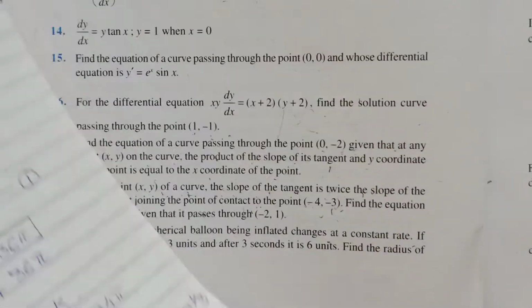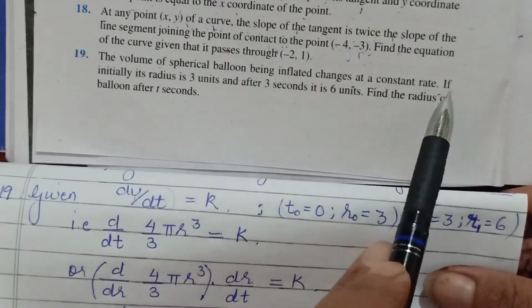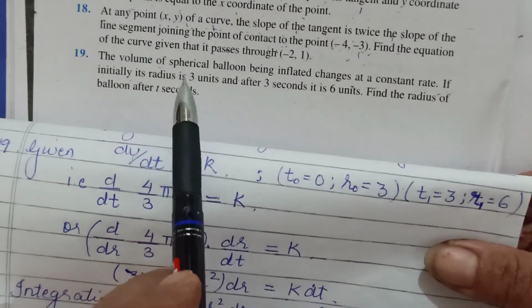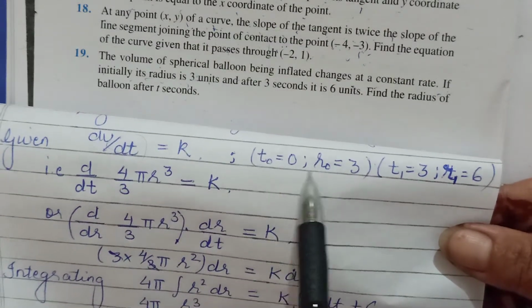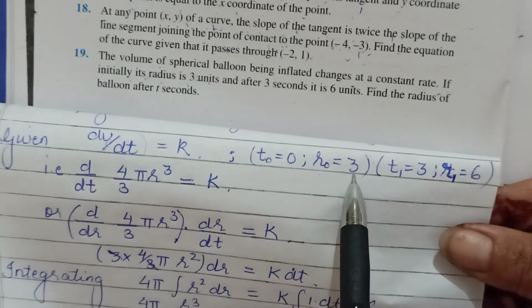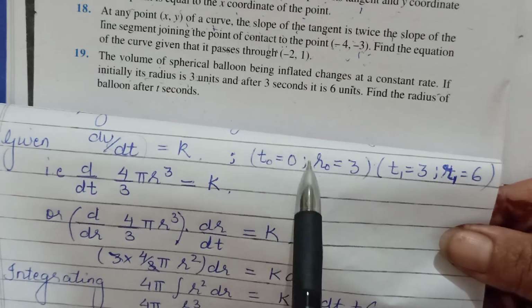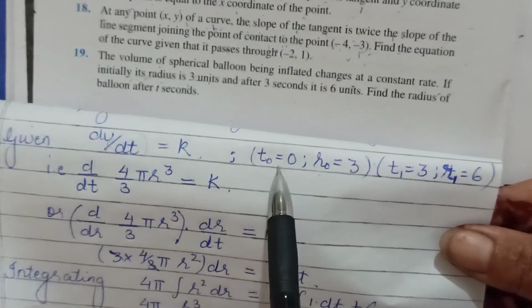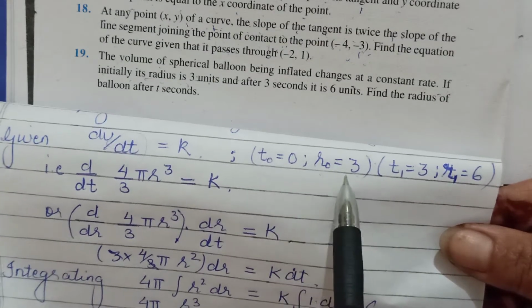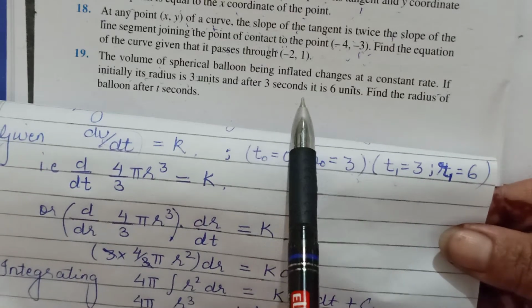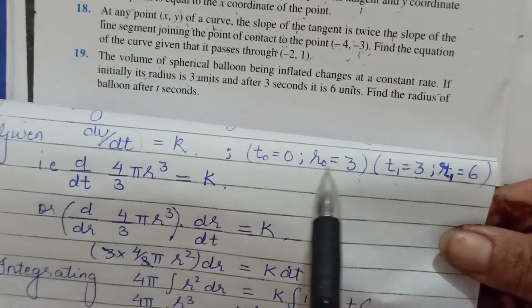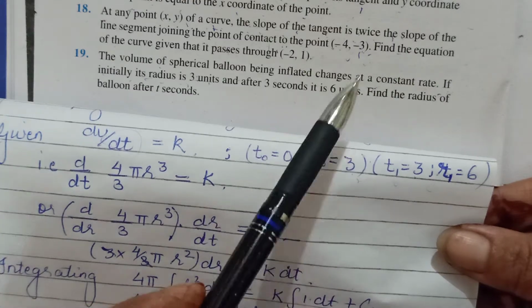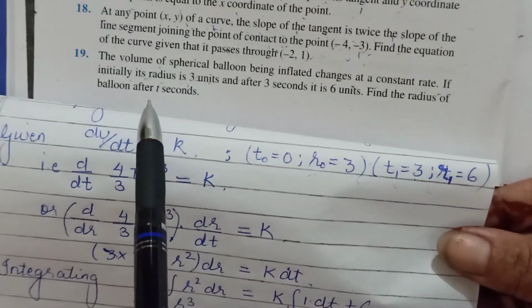Okay, then he has given us many conditions here. If initially its radius is 3 units, so radius r 0, he has given the initial a suffix 0, so initial radius is 3. Initially time is always 0, at the starting we take the time as 0. Okay, so whenever that word initially comes, you've got to take your t as 0. So when t is 0, r is 3, and next after 3 seconds, means when t becomes 3, our r becomes 6. Okay, these values are given to us to find our constants. Okay, then you have to find the radius of the balloon after t seconds.